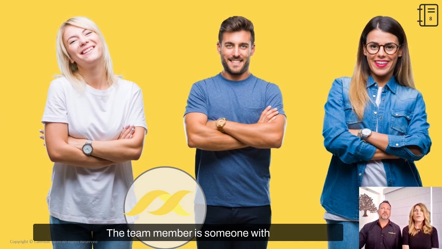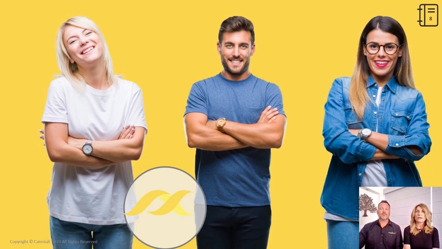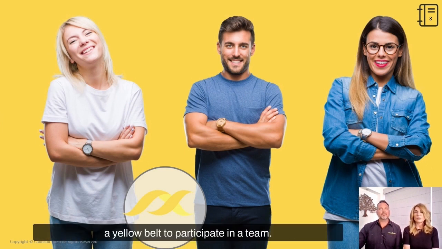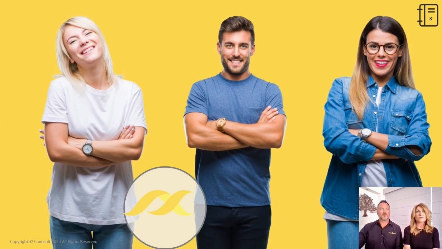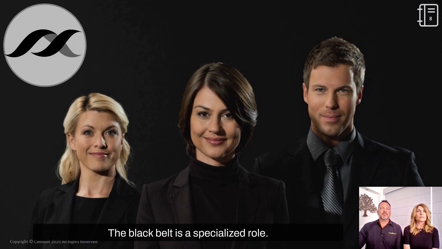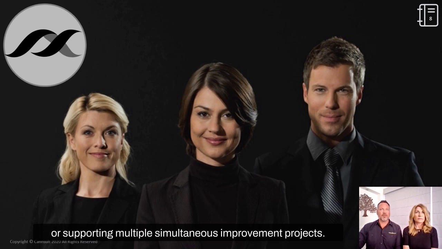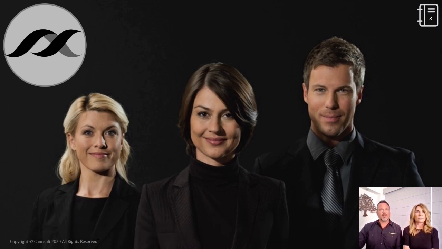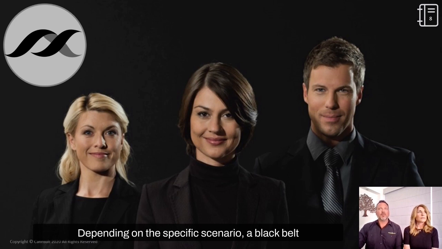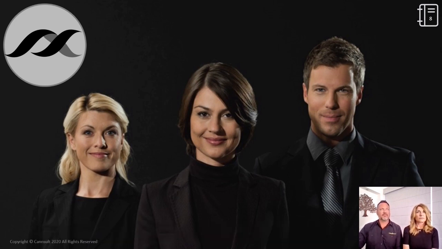The team member is someone with relevant experience, knowledge, or skills necessary to successfully complete the project. The team member should have a minimum of a yellow belt to participate in a team. The team member attends all project meetings and takes tests. They complete action items throughout the project. The black belt is a specialized role. That means that the person is certified as Lean Six Sigma expert. A black belt is typically a full-time role that is focused on leading or supporting multiple, simultaneous improvement projects. Depending on the specific scenario, a black belt may serve in any of these roles.